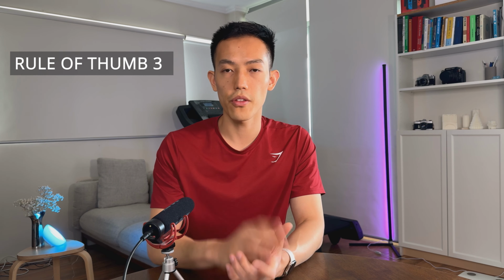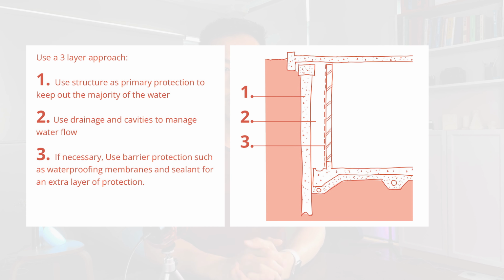And rule of thumb number 3 is to use a 3-layer approach. Number 1, use structure as the primary protection layer to keep out the majority of the water. And number 2 is to use drainage and cavities to manage water flow. And number 3, if necessary, use barrier protection such as waterproofing membranes and sealants for an extra layer of protection. So that's the 3 rules of thumb.